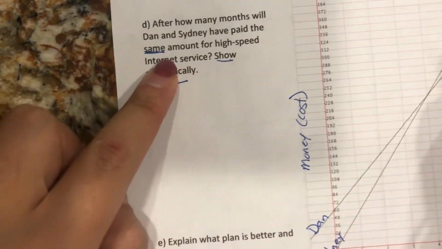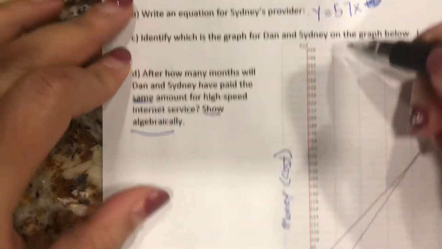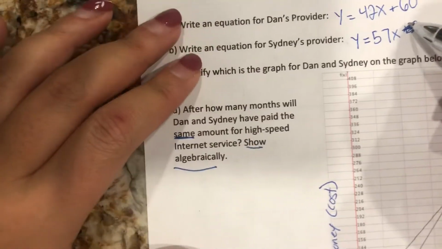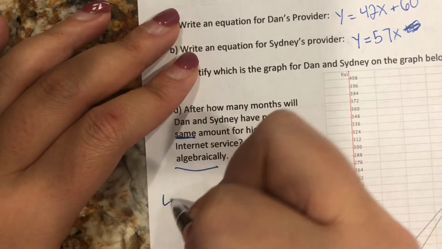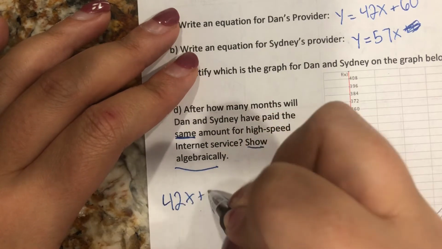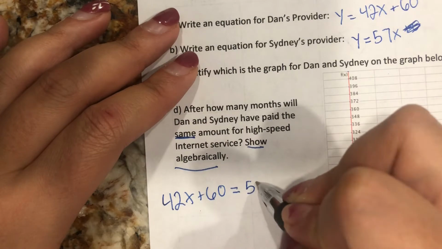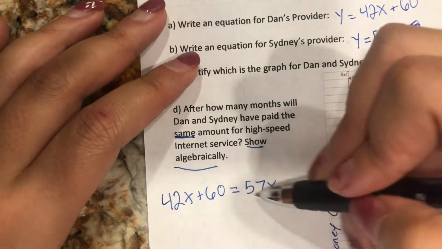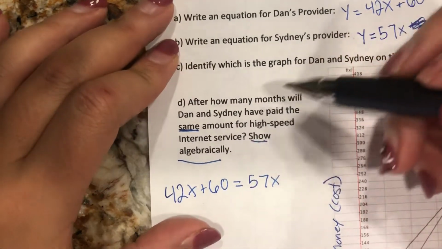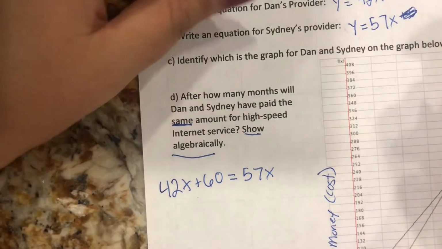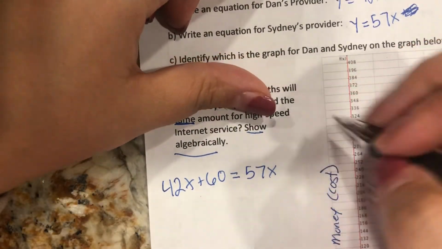Same means that they're going to be equal to each other. So I'm going to take both of our equations: 42x plus 60, and I'm going to set it equal to 57x. Why equal? Because it's saying same, the same amount, meaning both of them are going to be equal to each other.